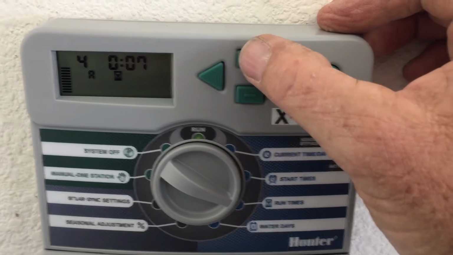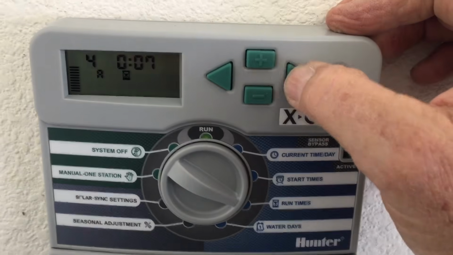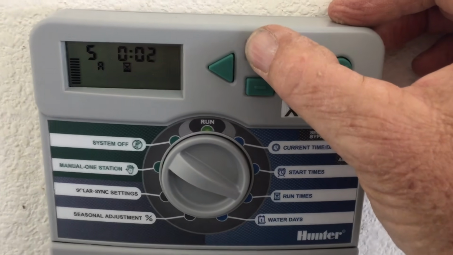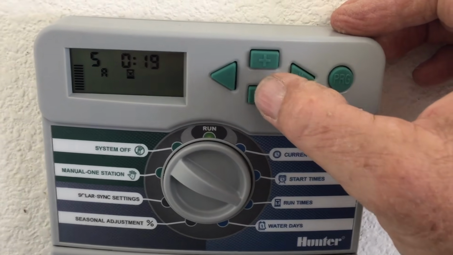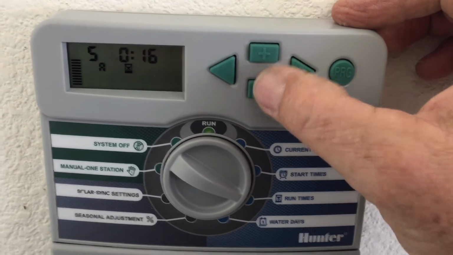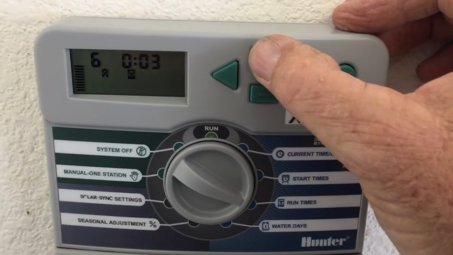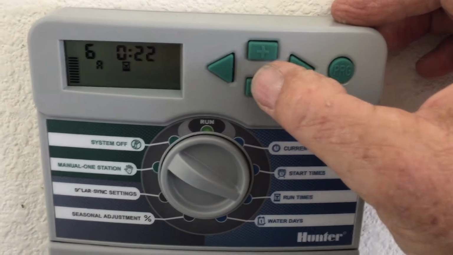And if you go too far, let's say I went to 8 minutes, minus moves you back a minute. Then I'm going to go to number 5, which is drip. That's our front drip. I'm going to hold that down and go to about 15 minutes. See, I went too far, so I can hit the minus sign and back up to 15 minutes. Then go forward to zone 6. Drip again. Hold it down on the plus sign. I went too far. Back up with the minus sign.